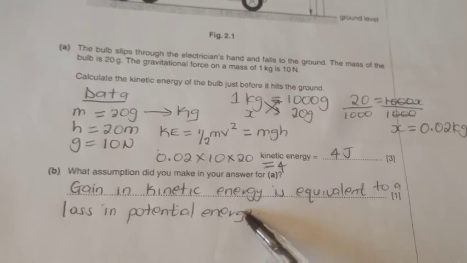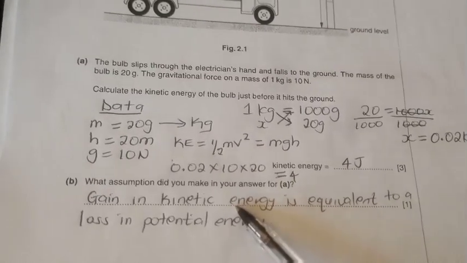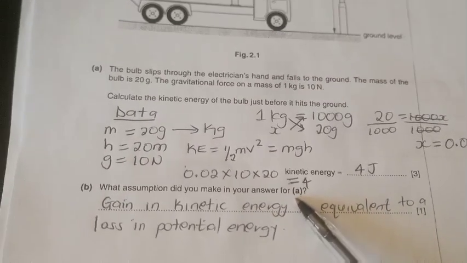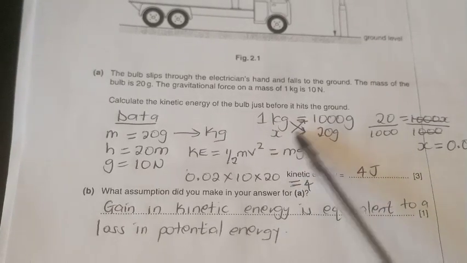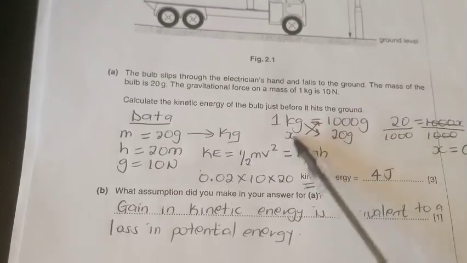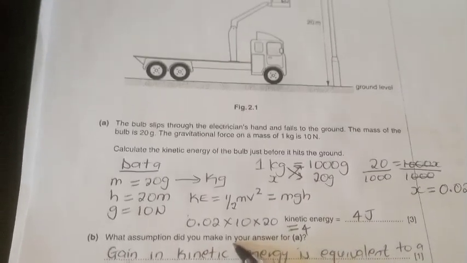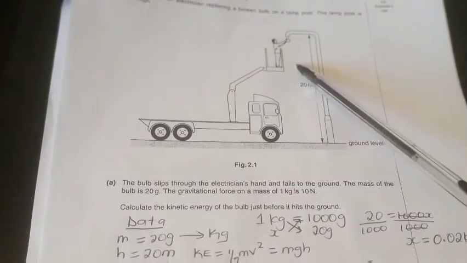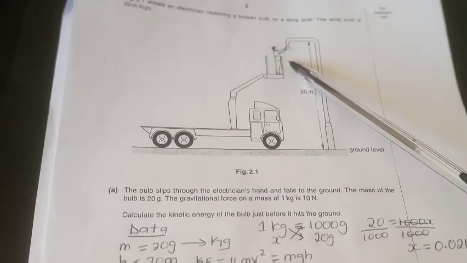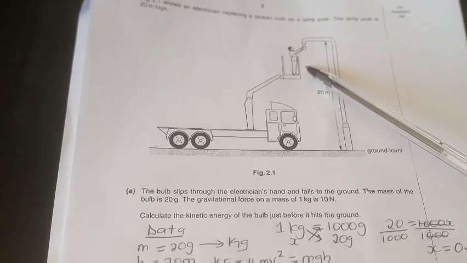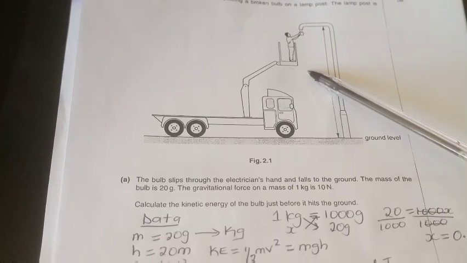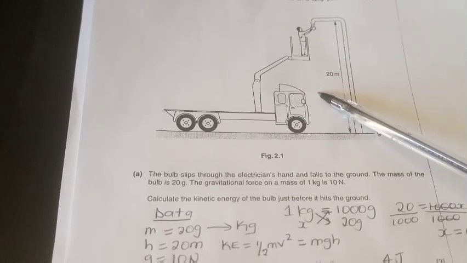Then the last part says, what assumption did you make in your answer for A? A means this part. What assumption did you make? If you were listening to me properly, you will realize a gain in kinetic energy. Remember, this bulb is moving as it falls from over here. So it's moving, so it gains what? Kinetic energy. Kinetic energy simply means movement energy. So it gains kinetic energy because it's moving.